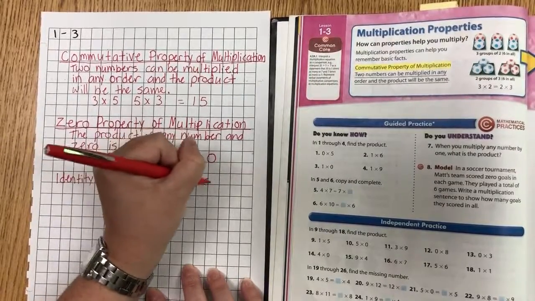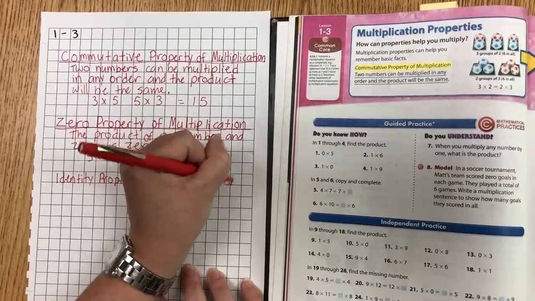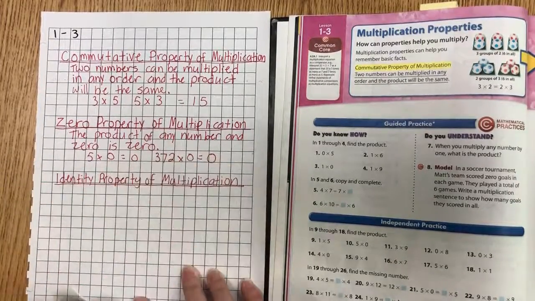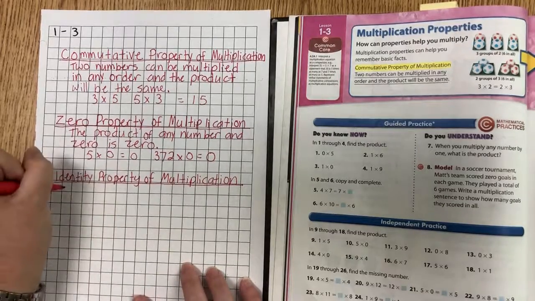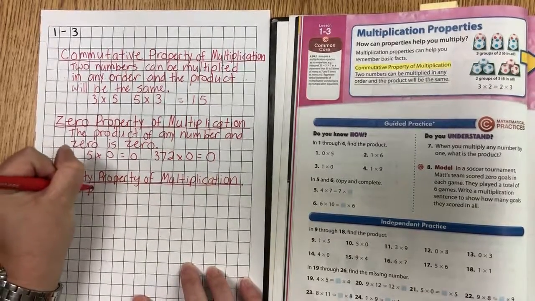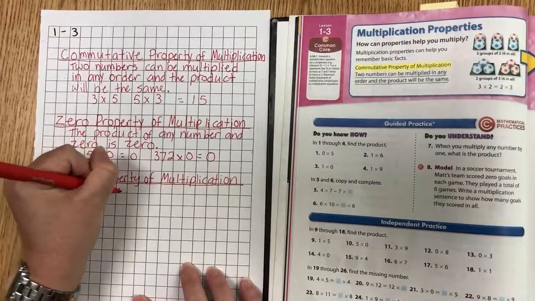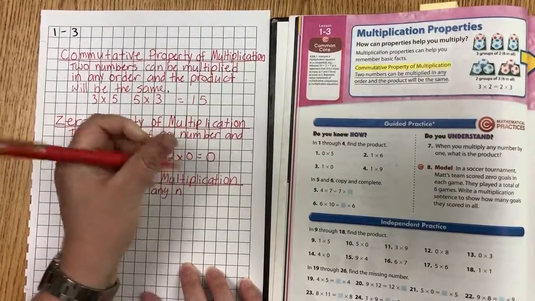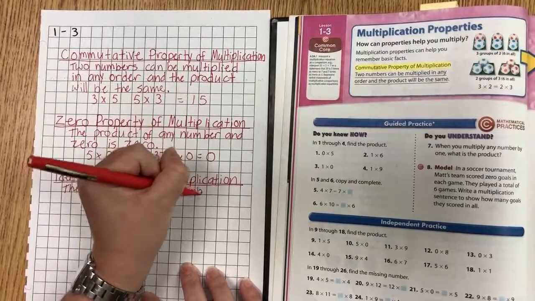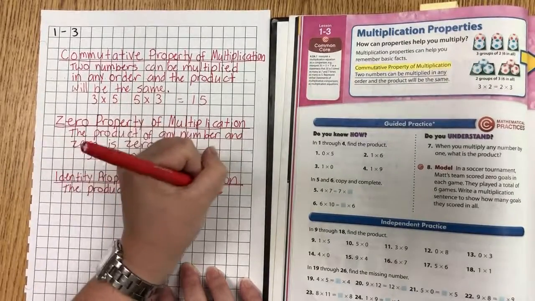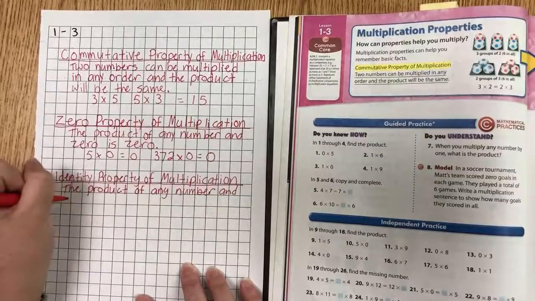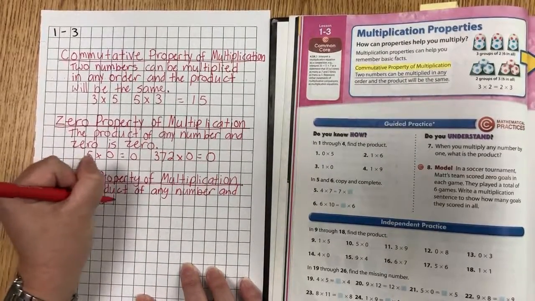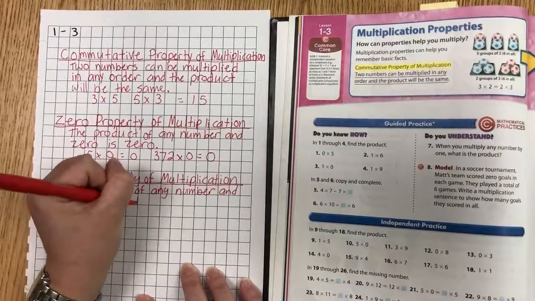No. And pretty much that means is the product of any number and 1 is that number.